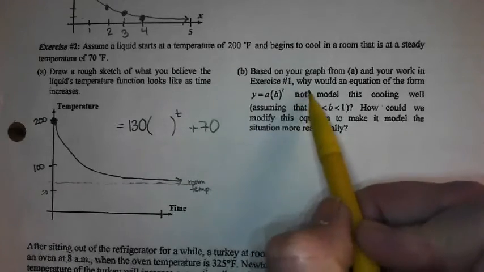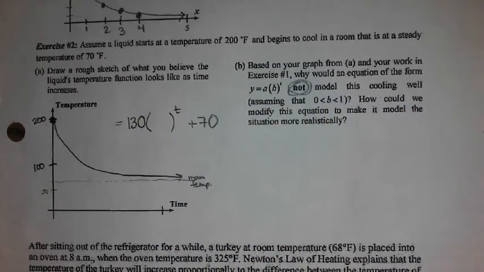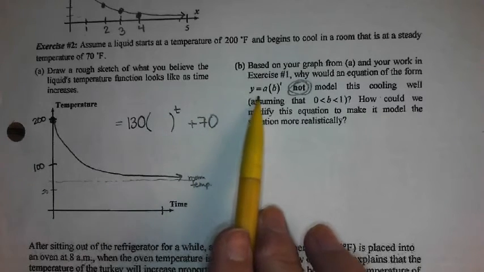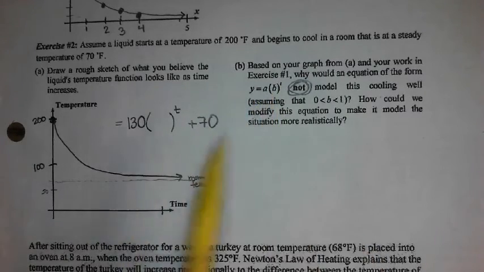So B asks you, why would this not model this well? Because the parent graph, y equals a b to the x, assumes an asymptote at y equals 0, and that's not what's happening here. Okay, so it would be because our asymptote is at 70 degrees, or room temperature. The only way for us to truly figure out, well, I don't even know if we can do that. Trying to think if we could write this equation yet with our skill set. Isaiah, what are you thinking?